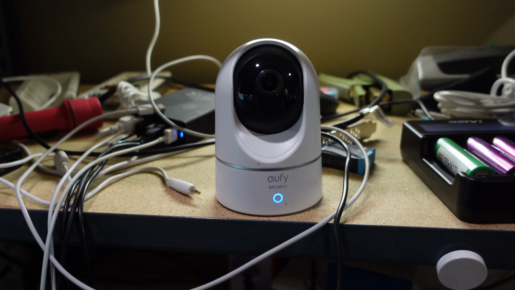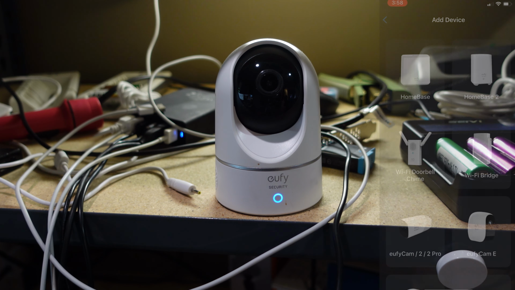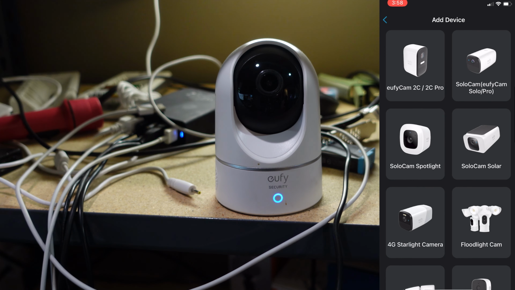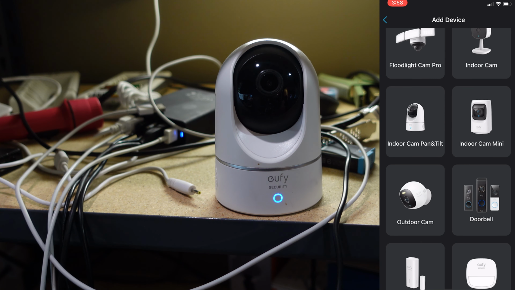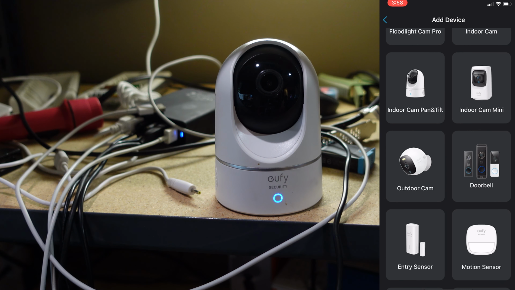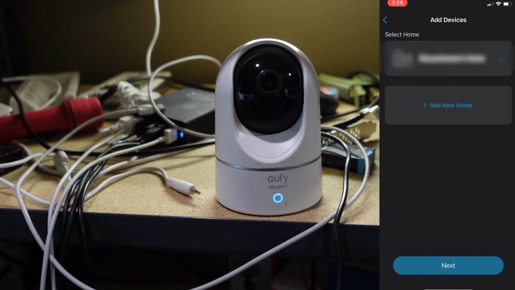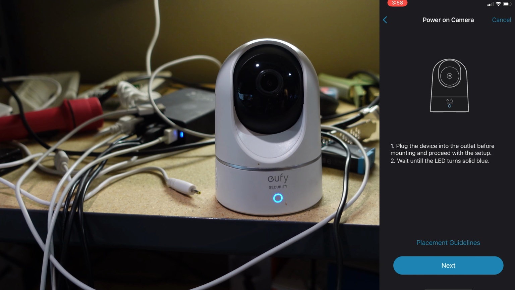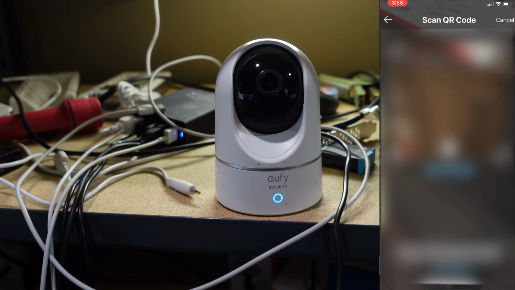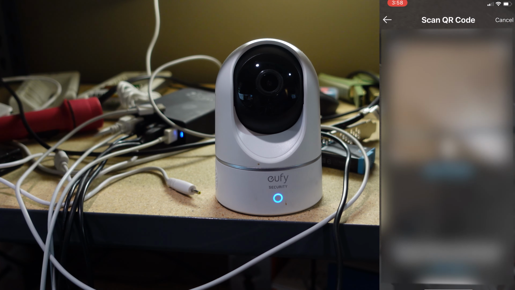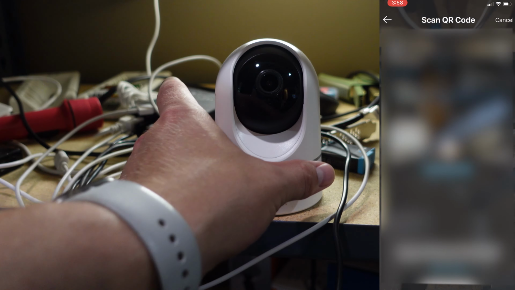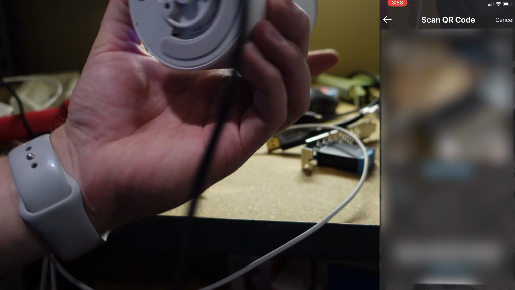The first thing we're going to do, of course, is set up the camera. Using the Eufy app on my phone, I'll scan the QR code to connect the camera to my phone via Bluetooth.